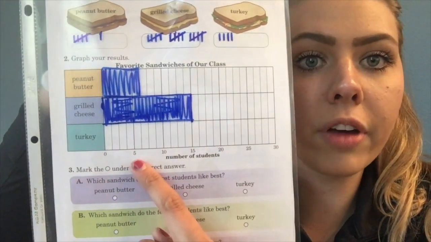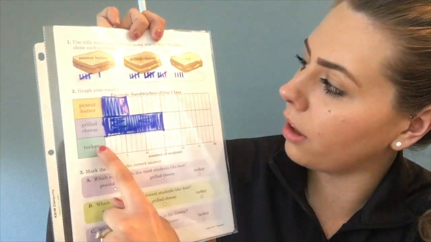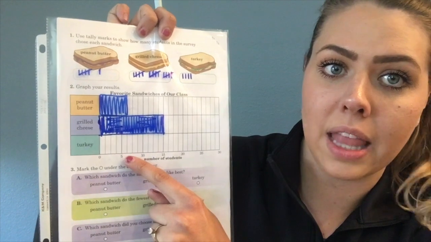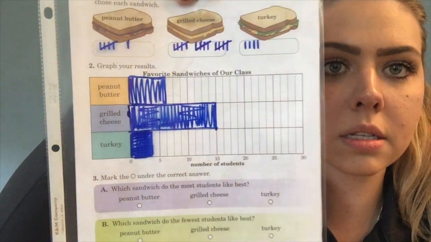And let's see, color that in. And you can use any color that you would like. Just like this. So then we have 5, 10, and 15. And we've colored all that in for our grilled cheese. And then for our turkey, we have 4. So we're not even gonna make it to this line here for 5. So we'll count over 1, 2, 3, and 4. All right, just like this. Looks good.